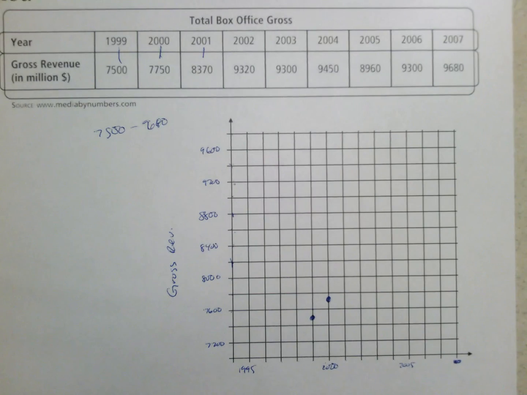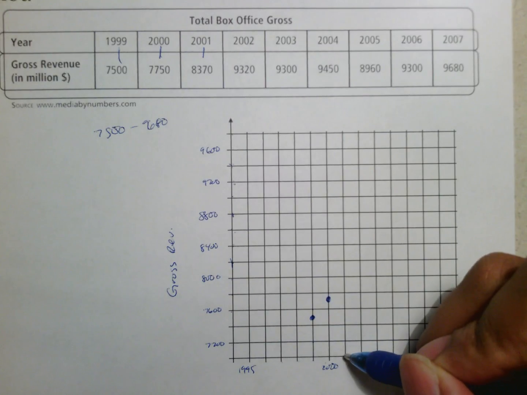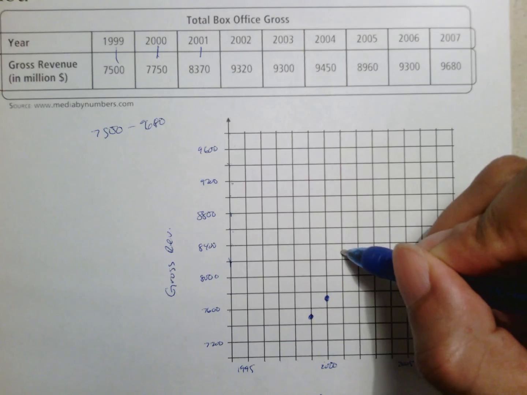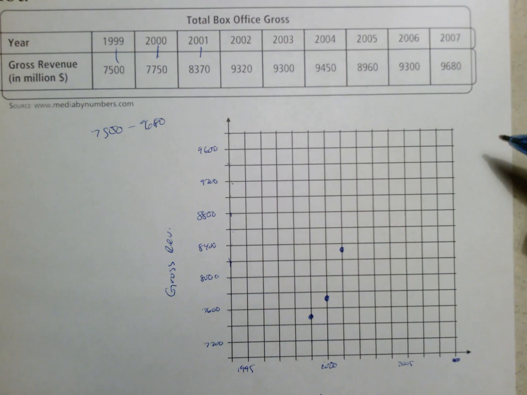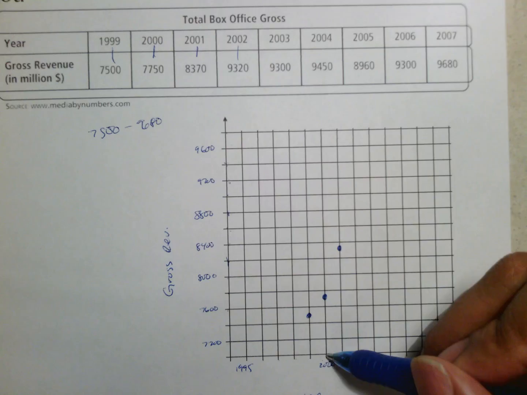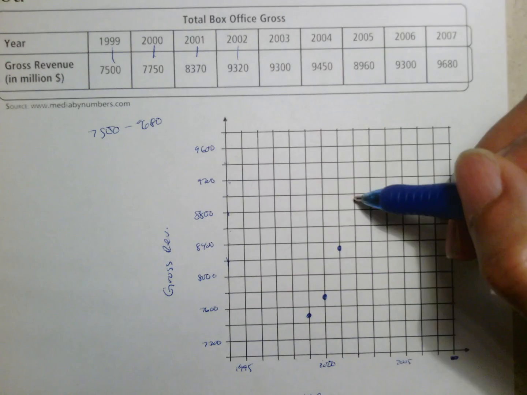2001 goes to 8,370. So 2001 is here. Here's 8,000, 8,200, 8,300, because remember we're counting by 200s. 8,370 would be just slightly higher than that, which would represent right there. Here, 2002 goes to 9,320. That's 2000, 2001, 2002 goes to 9,320.